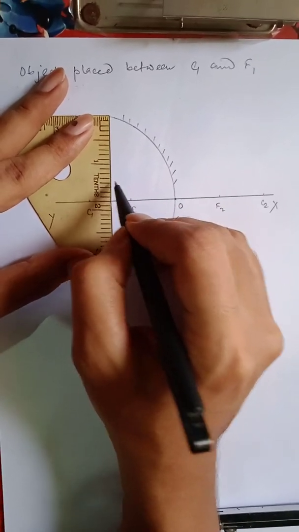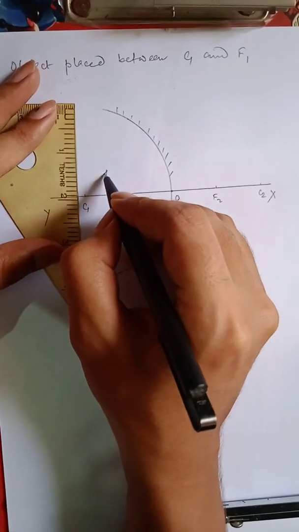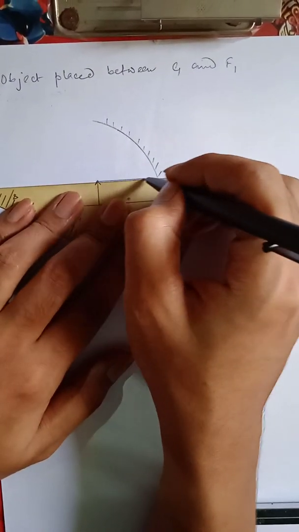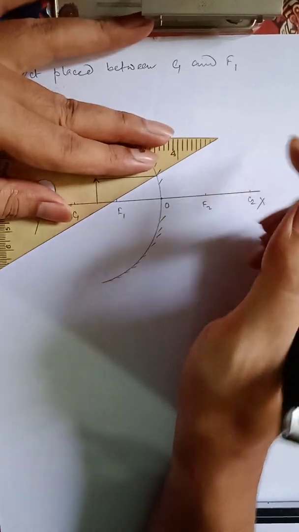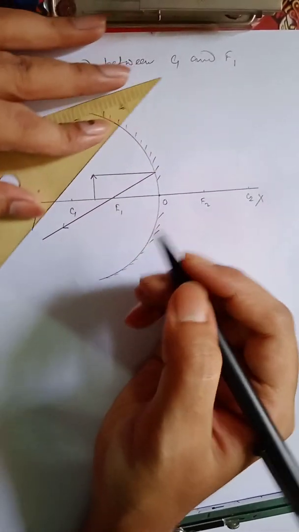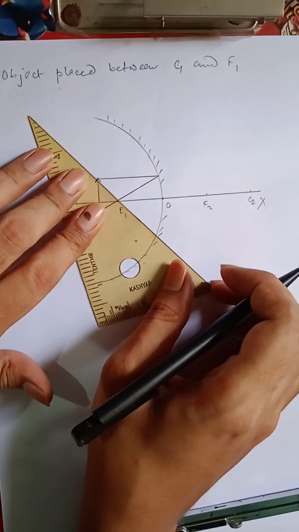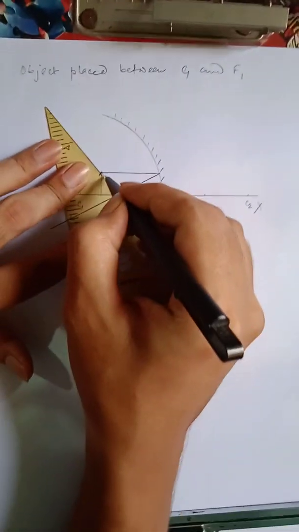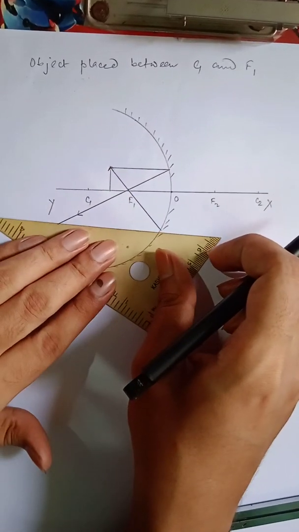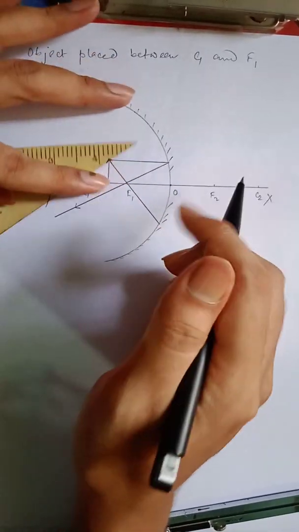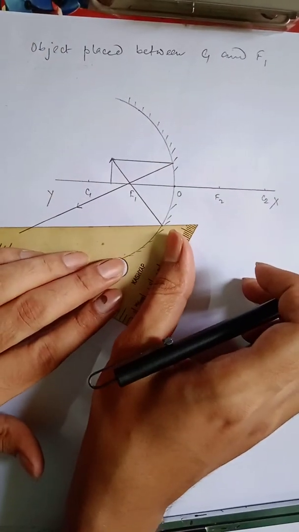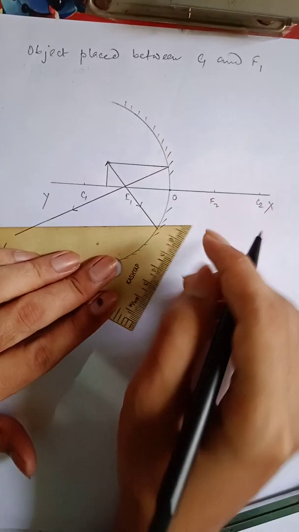So if this is the object placed, then following the same procedure, in this case I need to extend the line a bit in order to get the intersection point.